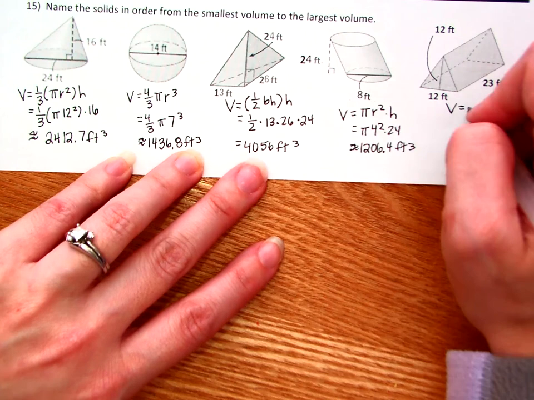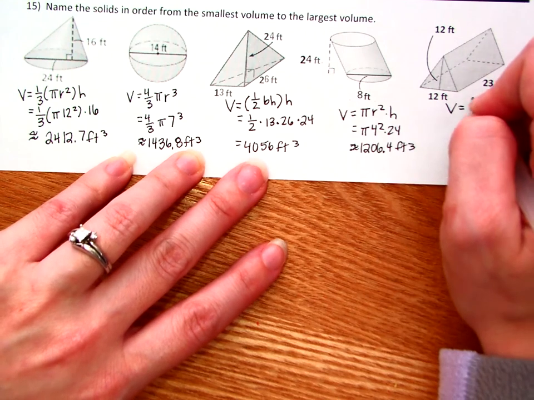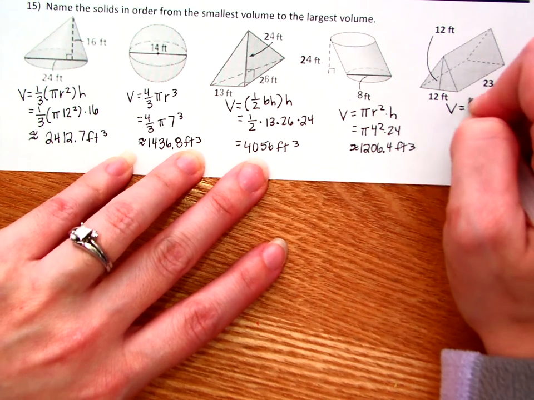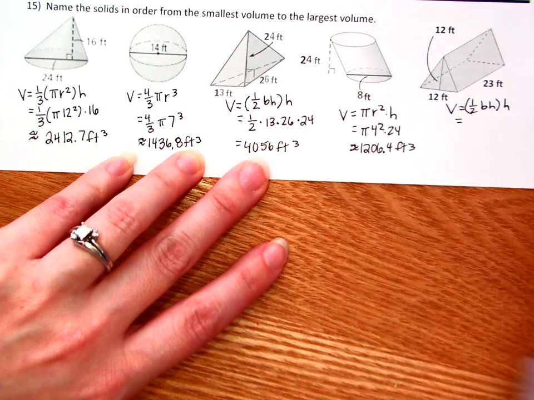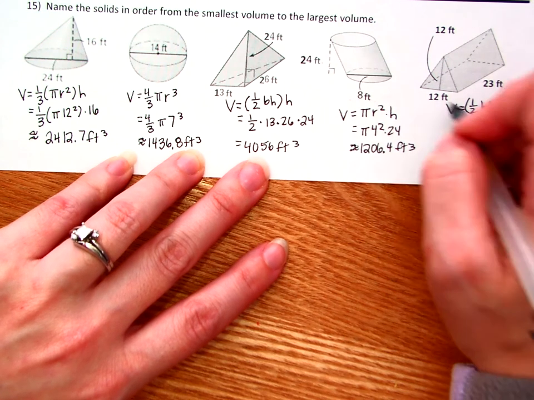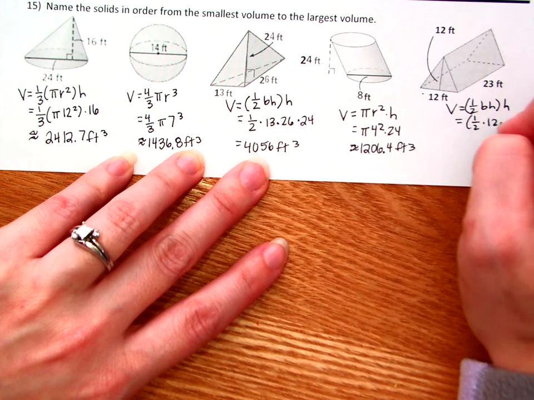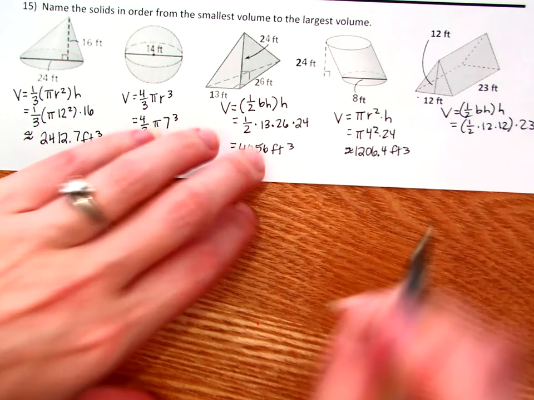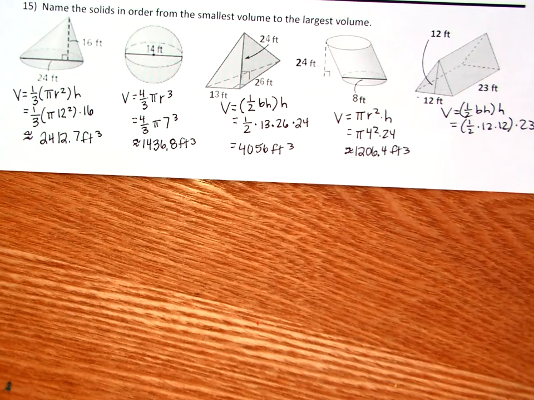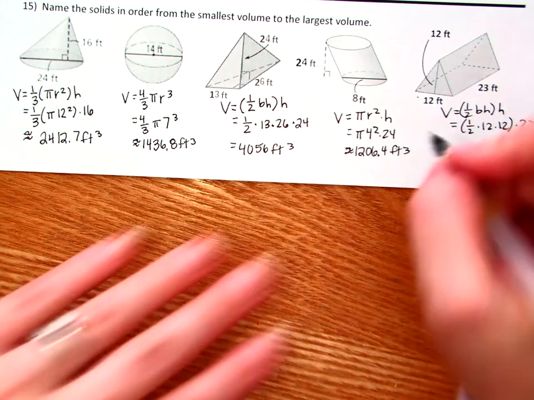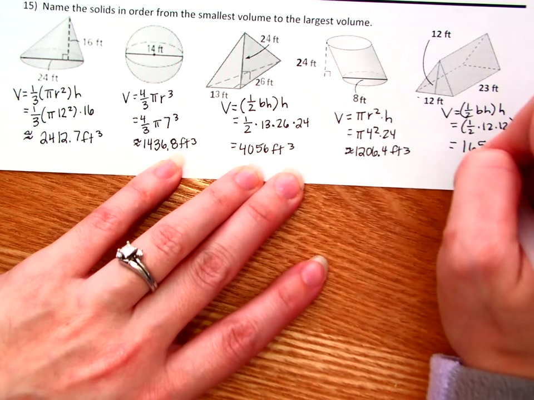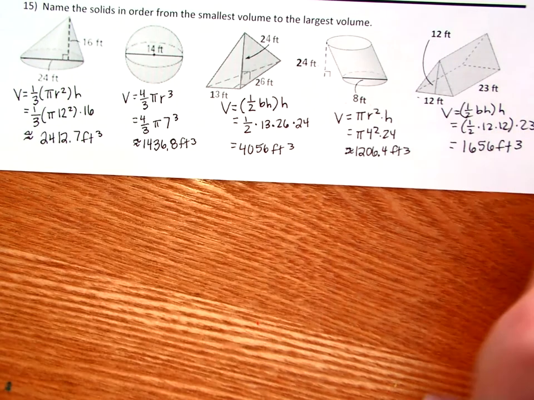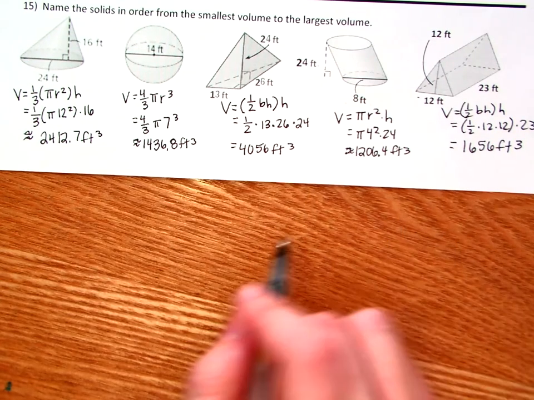And finally, the volume on this last shape here is a triangular prism. And so the area of the base, which would be a triangle, 1/2 base times height, times the height of the prism. So here we go. We've got 1/2 times the base, which we're told is 12, times the height, which we're told is 12, times the height of the prism, which is 23. So 0.5 times 12 times 12 times 23 gives me 1,656 feet cubed.